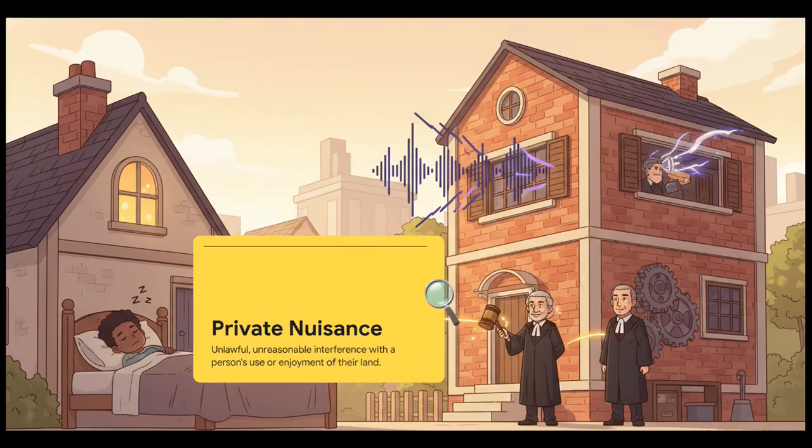Why? Because even if running a flour mill is a perfectly lawful, legitimate business, doing it in a residential neighborhood and completely ruining your neighbor's peace and sleep, that's an unreasonable interference. Your right to run a business ends exactly where your neighbor's right to peace begins.